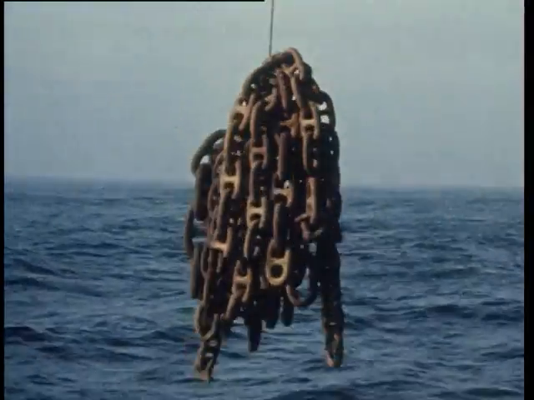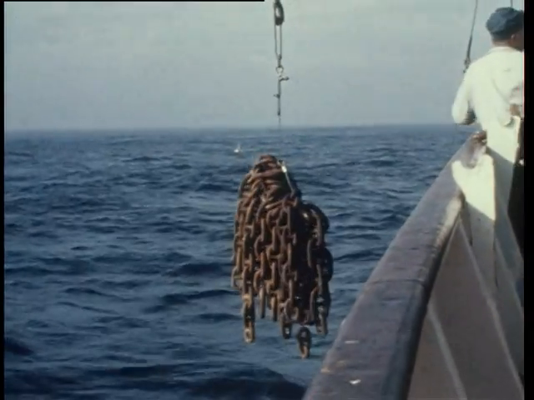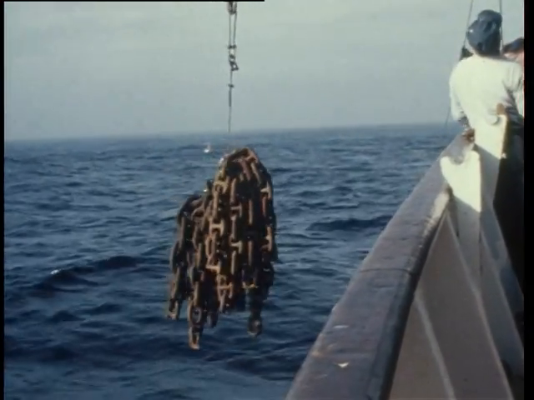A very heavy chain at the end of the bottom wire from the capsule anchors the large surface buoy and keeps it on station.